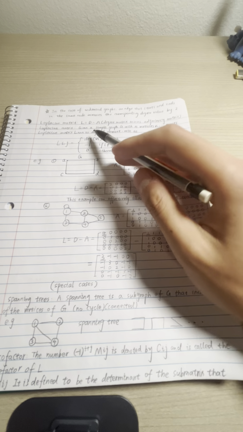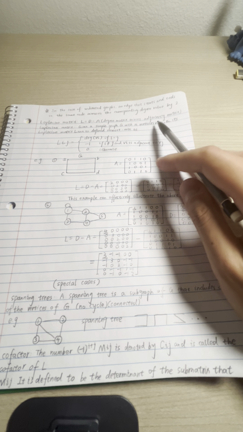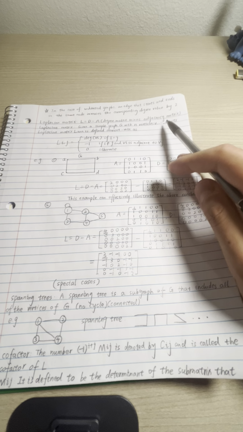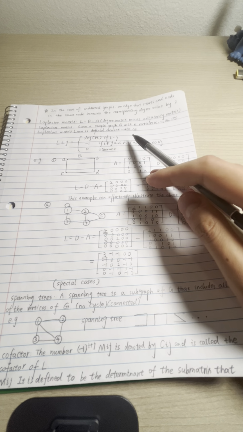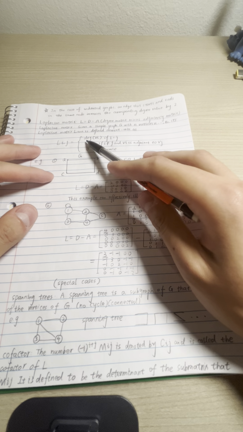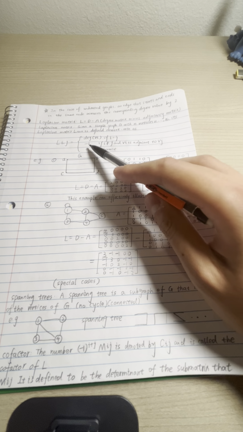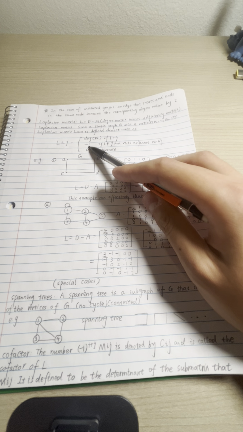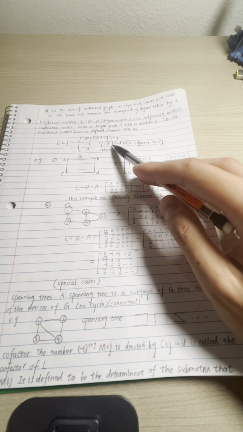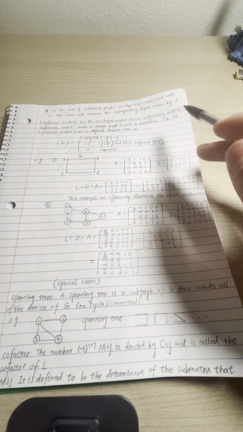There is a definition. Given a simple graph G with n vertices v1 to vn, its Laplacian matrix L is defined element-wise as follows: L_ij equals the degree of vertex i if i equals j, and equals -1 if i is not equal to j and vertex i is adjacent to vertex j.